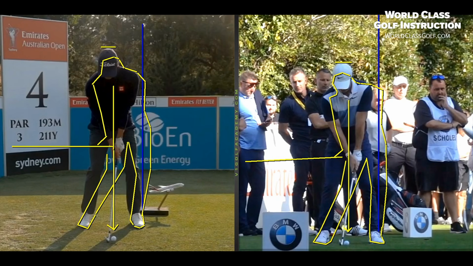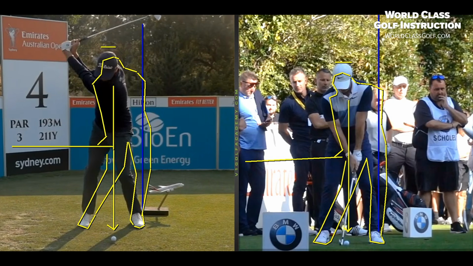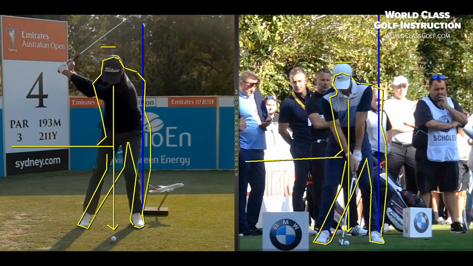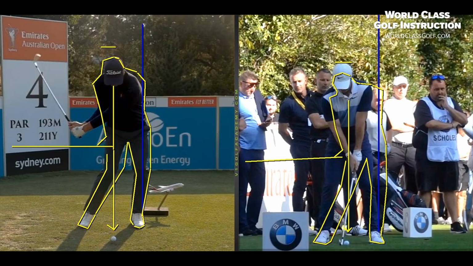Now let's have a look here at Adam Scott on the left. You can see the shadow effect that I've drawn over his body. Watch what actually happens here, guys. And later in the video, we're going to be looking at some less skilled players and really how they get into very similar positions. Have a look at this. All right, now you can see how that body's moved from its original position.